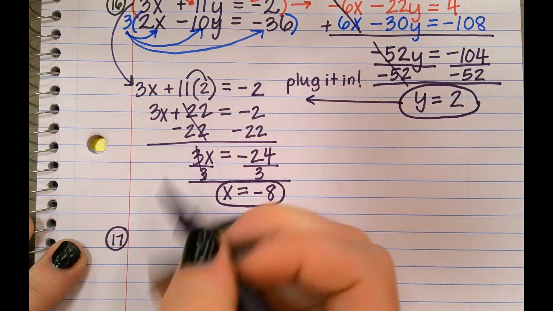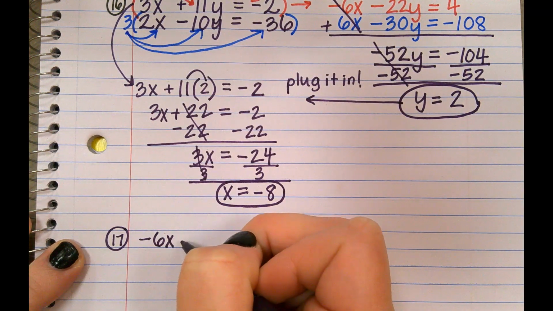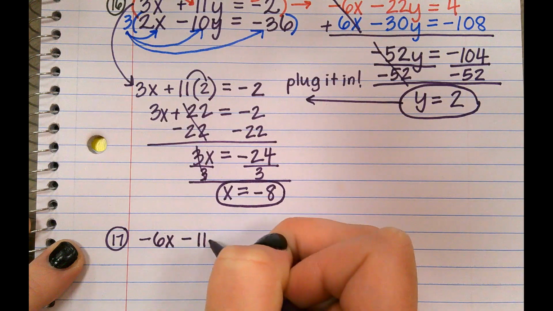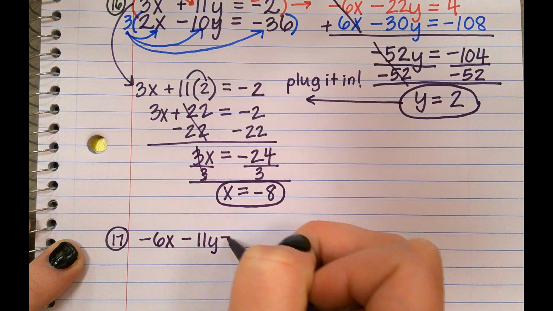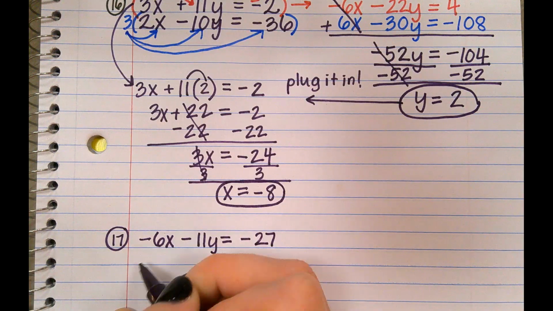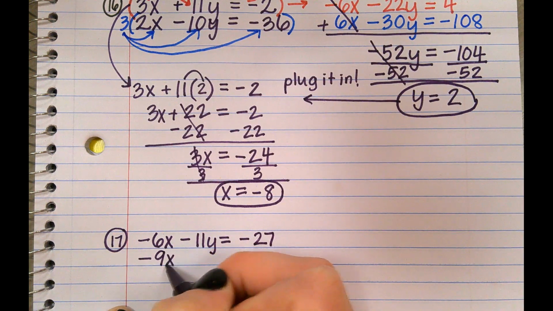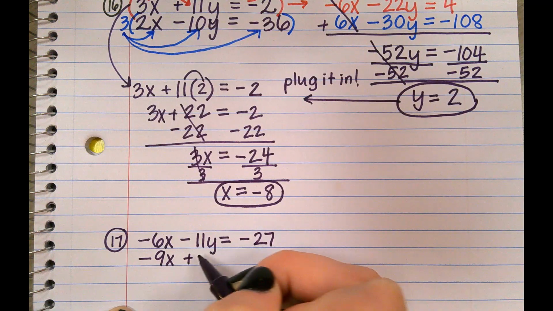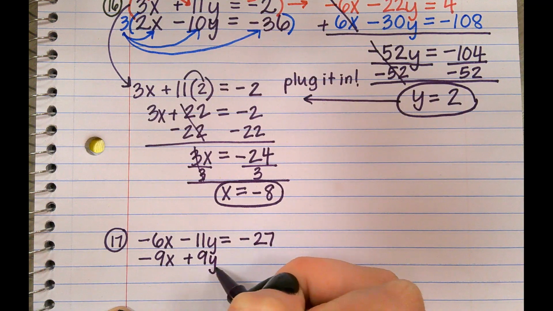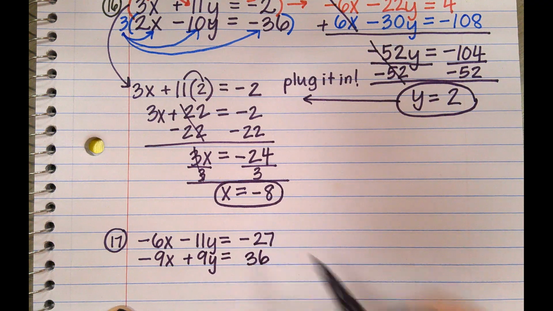Number 17, I have negative 6x minus 11y equals negative 27 and negative 9x plus 9y equals 36.